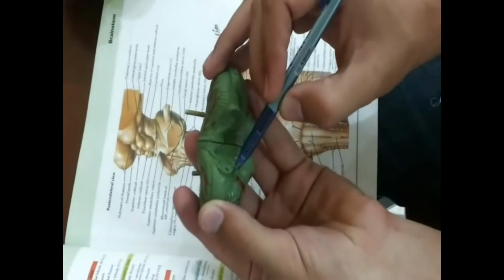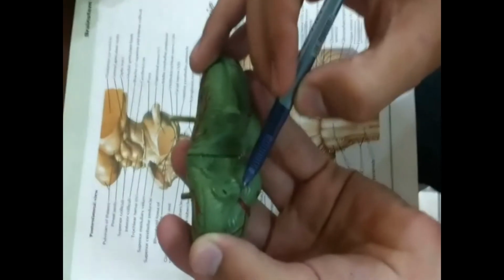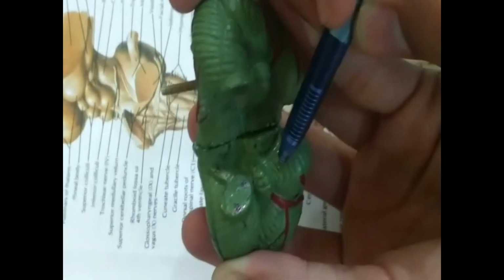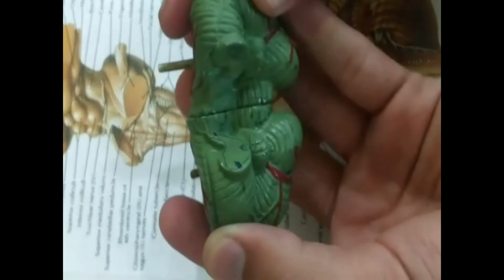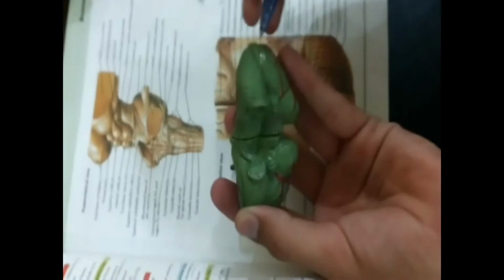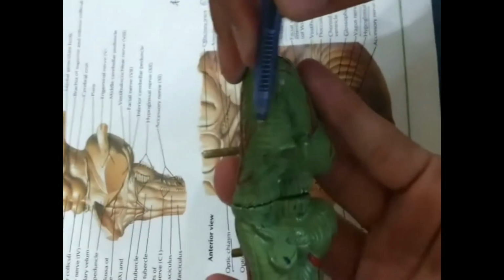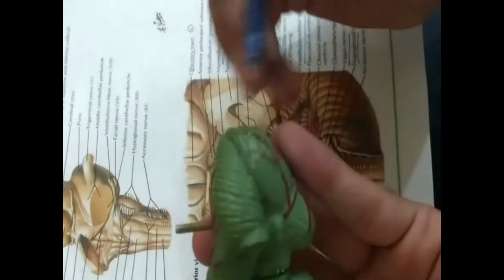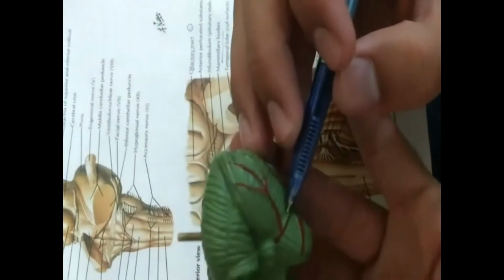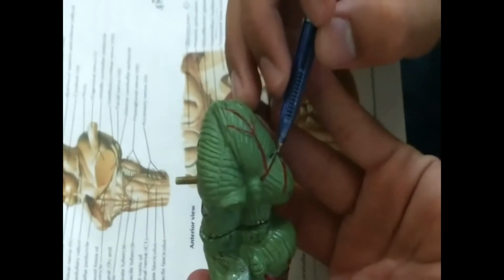We have got the flocculonodular lobe, this one, and the tonsil, this is the tonsil, okay. Now we got the posterior lobe. This region represents the posterior lobe whole, and this is the anterior lobe, okay. And this fissure represents the horizontal fissure.